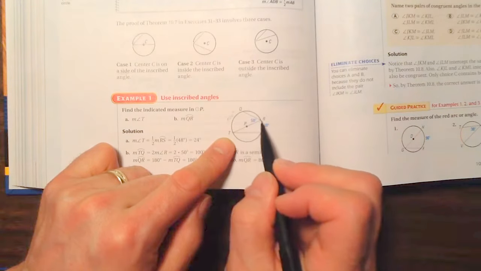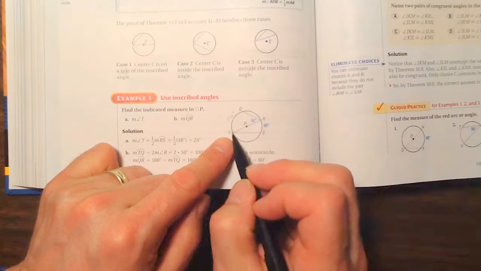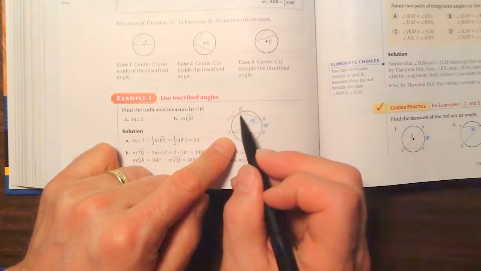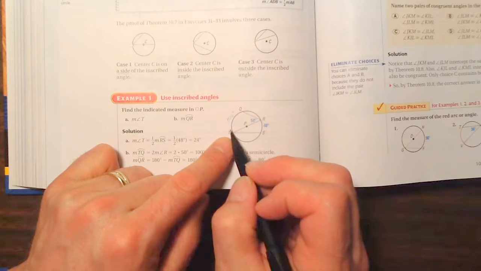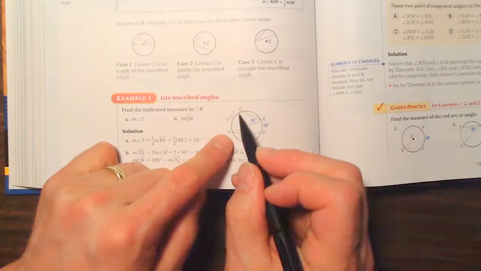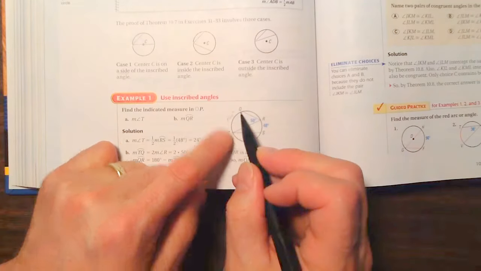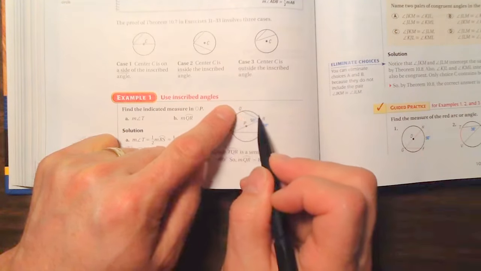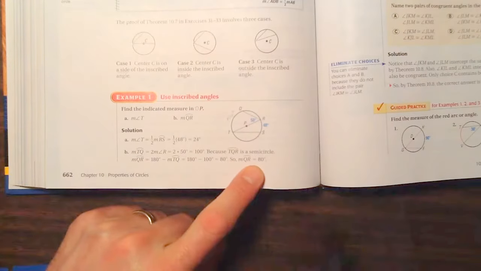This is 180 degrees, arc TQR. And so if we take that whole 180 degrees and then take away 100 degrees from this arc, then we are left with 80 degrees up here, and that's what they want us to find.